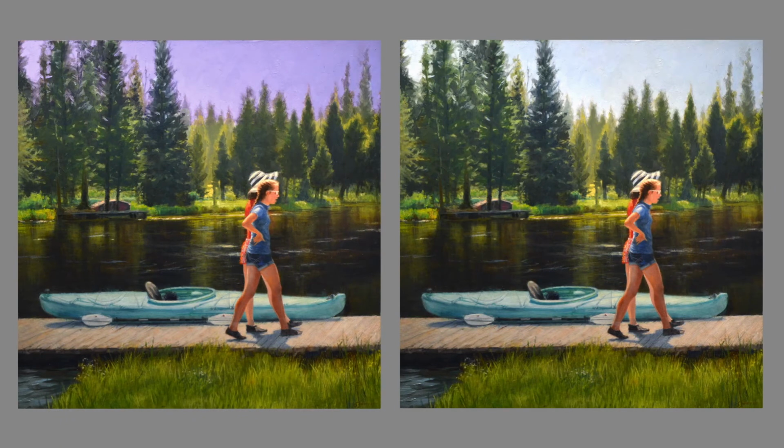In the image on the left, the sky is too cool to fit the warm color harmony of the landscape. Everything in this painting is receiving light from the same source. Remember those sunglasses. This cold blue sky needs to be repainted. On the right, the sky has been corrected with a warmer hue of green and white. Now, it's in harmony with the rest of the painting.